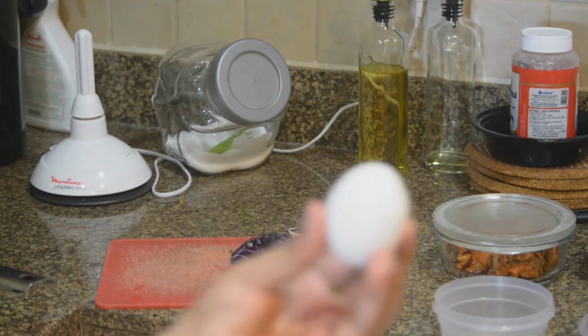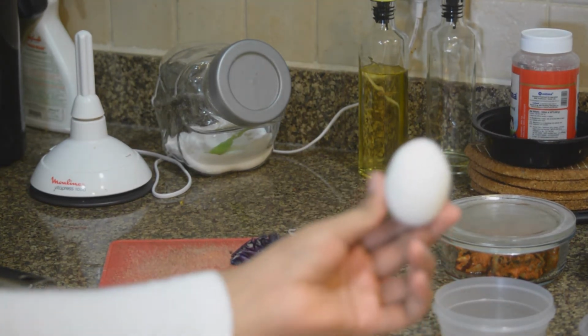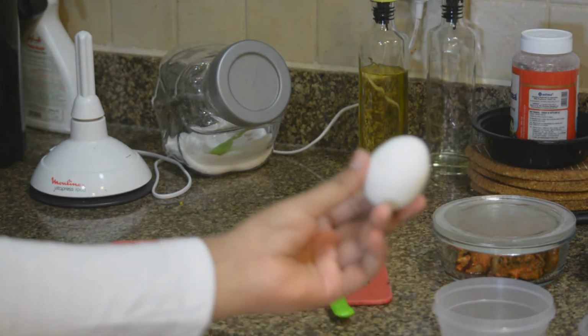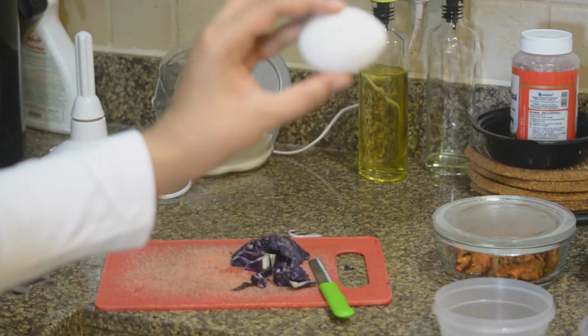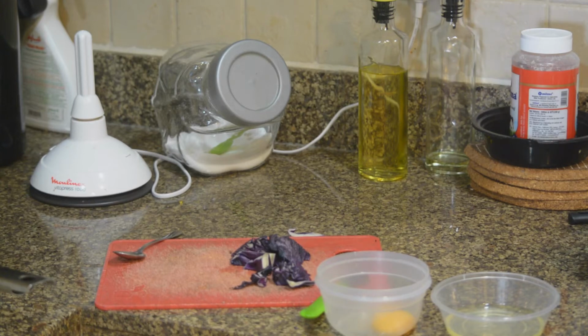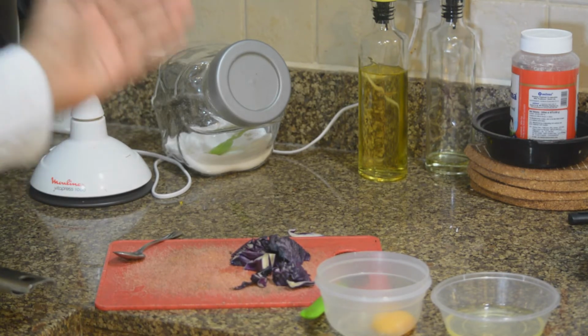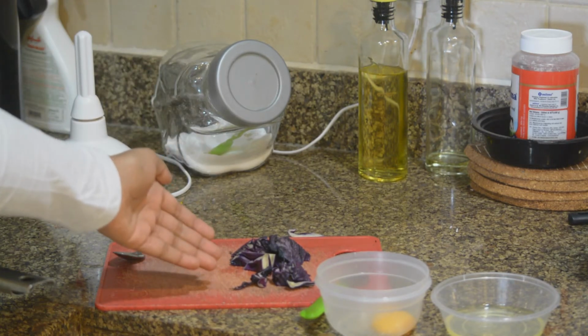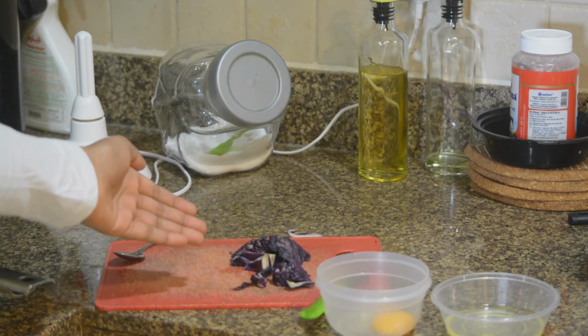So the first step is to crack open the egg and separate the yellow and the transparent bit. So I've got them two separated. Now you take the red cabbage. I'm still not sure why they name it red.